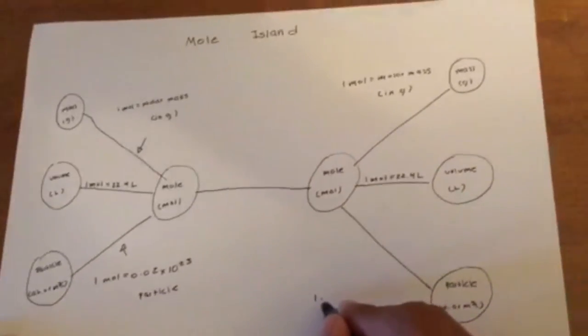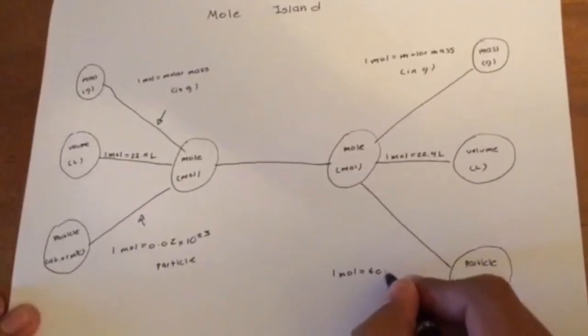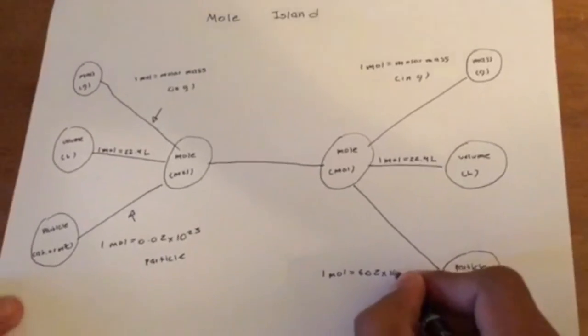You're going to want to know this mole island by heart if you really want to do good in stoichiometry. It's going to help you out a lot.